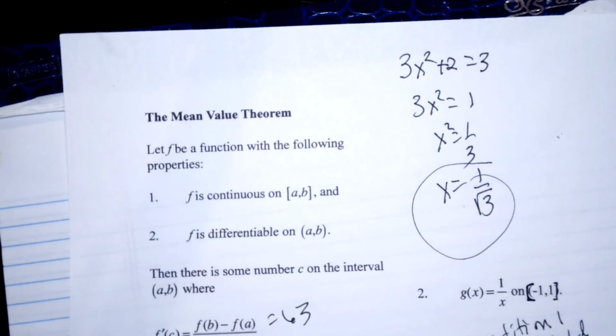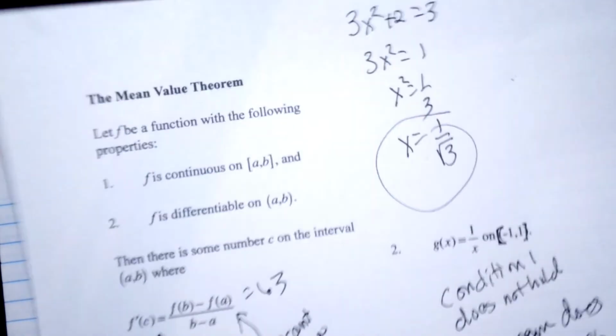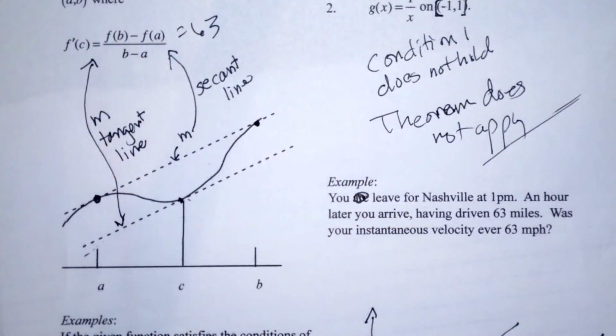I think you do. I think if you look down at the speedometer, you can find your instantaneous velocity. So it looks like both conditions of the mean value theorem are met. Therefore, the conclusion is valid, and there is a place where the instantaneous velocity is equal to the average velocity.